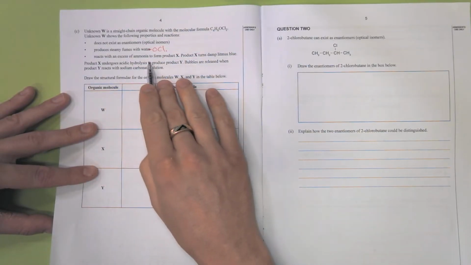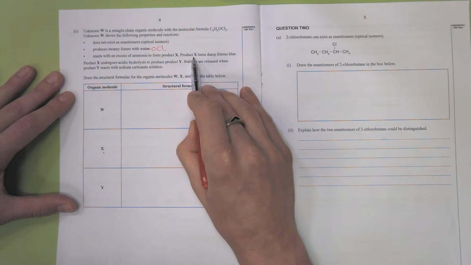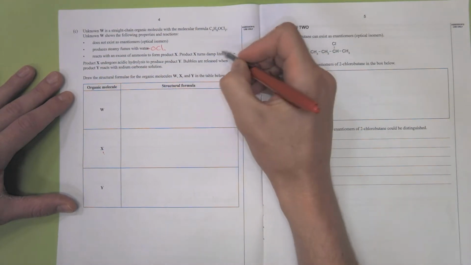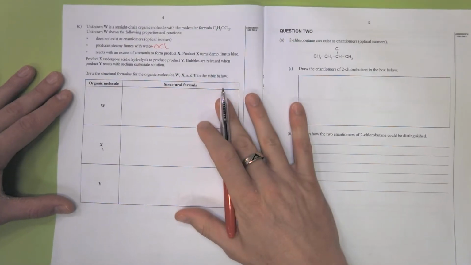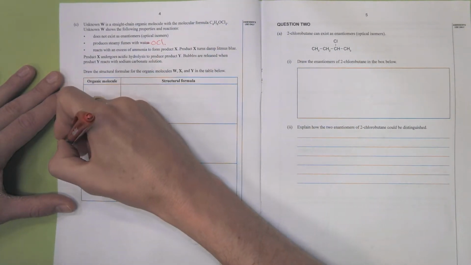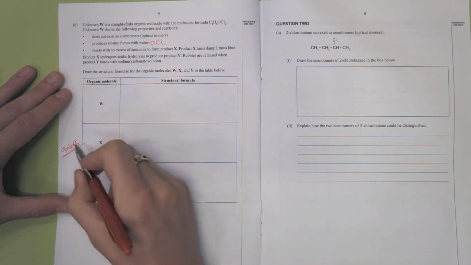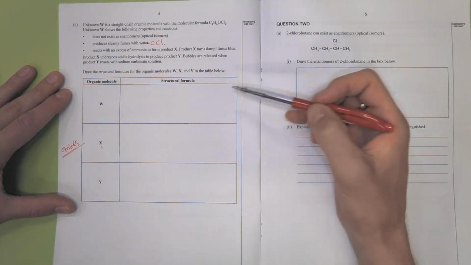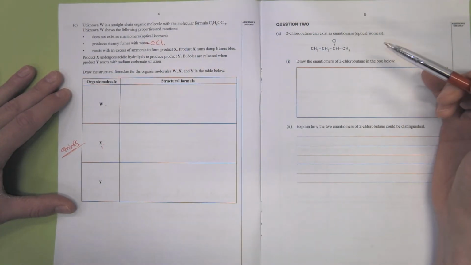Okay, it reacts with excess ammonia to form product X. Product X turns damp litmus blue. What turns damp litmus blue? Bases. What's the only base in organic chemistry? Amines. Okay, so X must have an amine part to it, and we can also react W to form X.